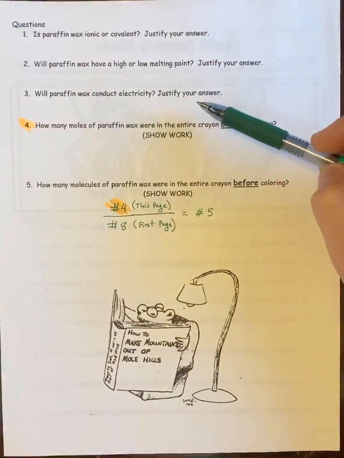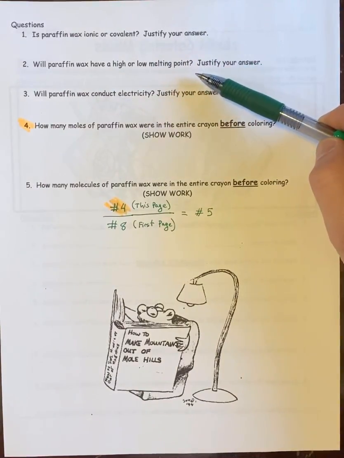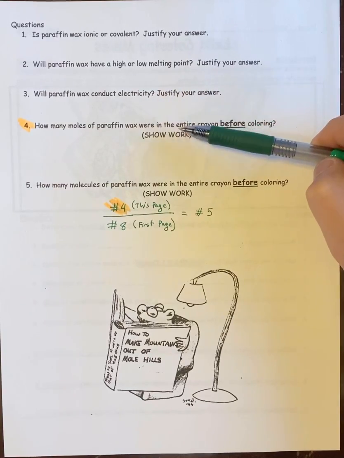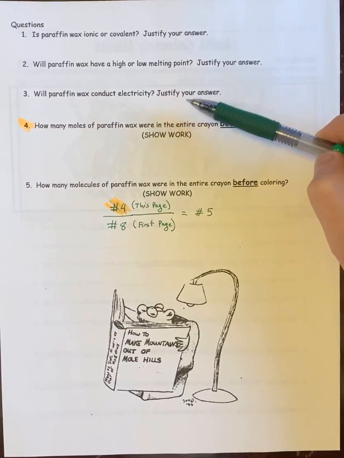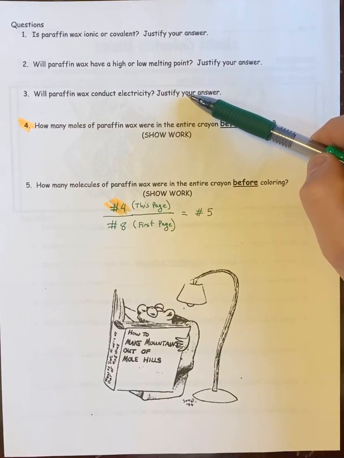So 1, 2, and 3 are just review questions. They're pretty easy. Is paraffin wax ionic or covalent? How do you know? You should know this. Number 2, does it have a higher or low melting point? That's based off our properties of ionic and covalent compounds. So you can go back to the notes for that. And will it conduct electricity? That's also in the same notes about what you need in order to be able to conduct, and if paraffin wax meets the 2 requirements needed to conduct electricity.